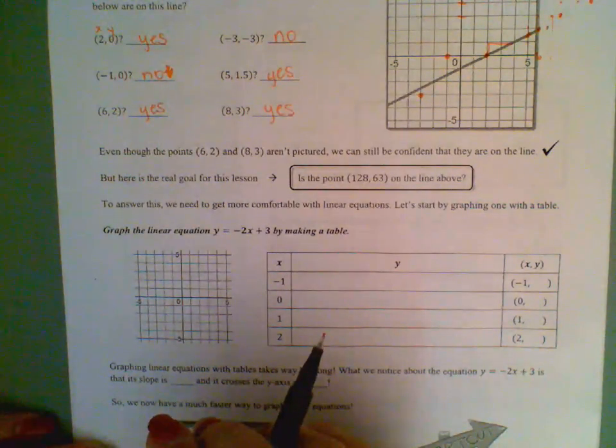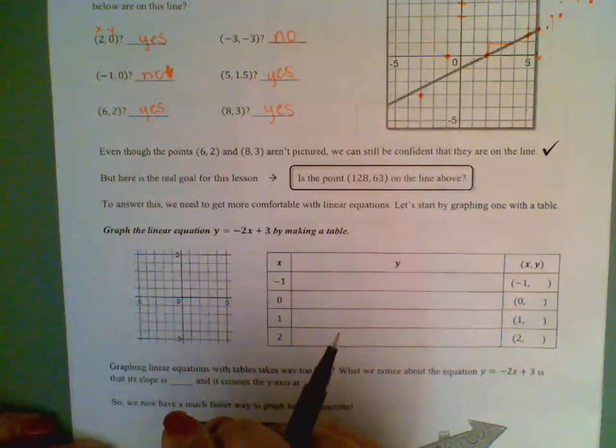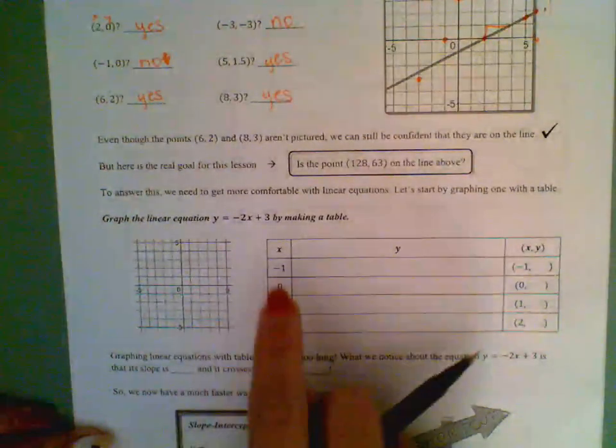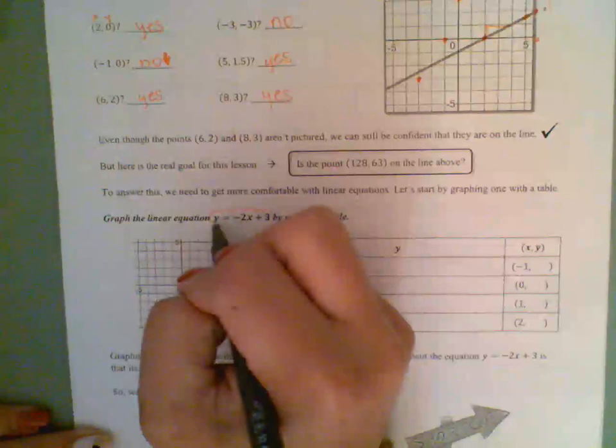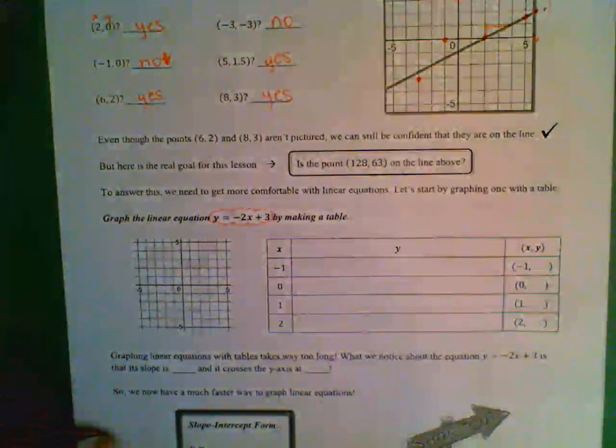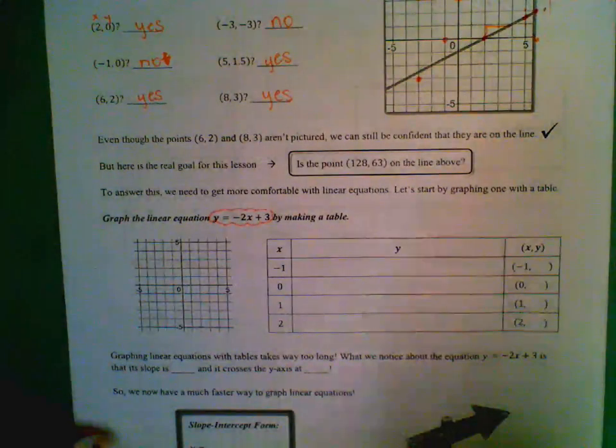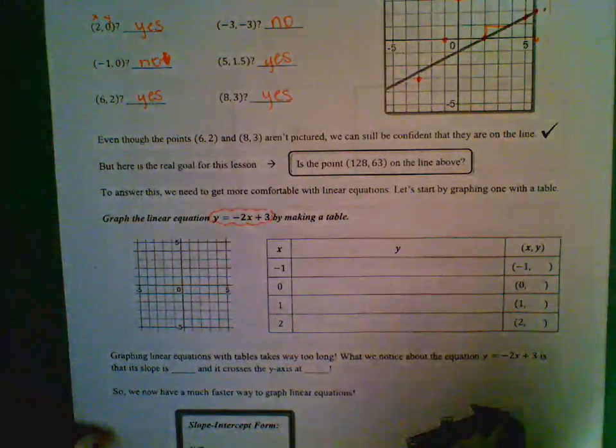But here's the goal for this lesson. Is the point (128, 36) on the line above? To answer this, you'll need to get more comfortable with linear equations, which starts by graphing one with a table. So we are going to graph this right here. We're going to make a table. So we're going to do the old school way, and we're going to plug it in.